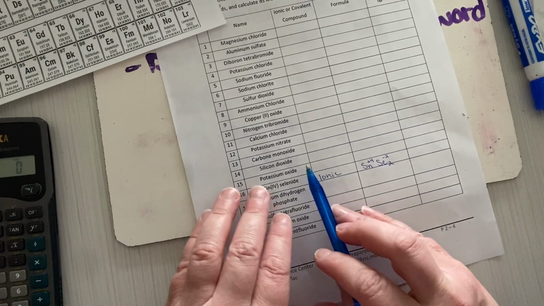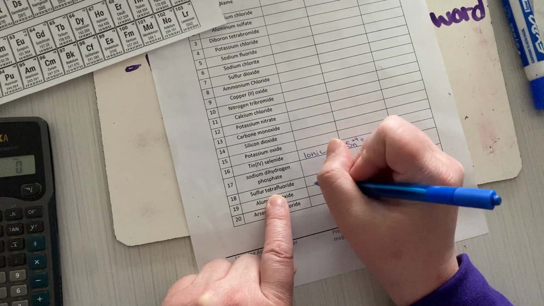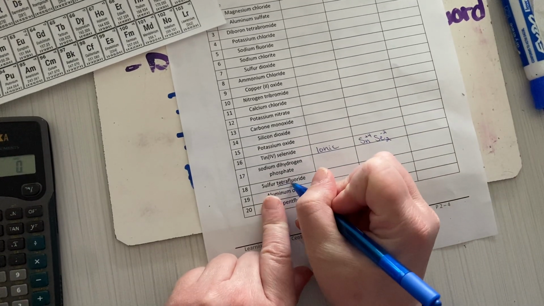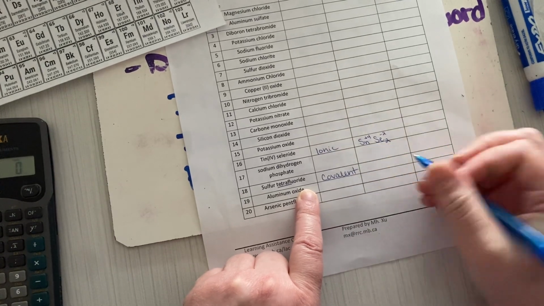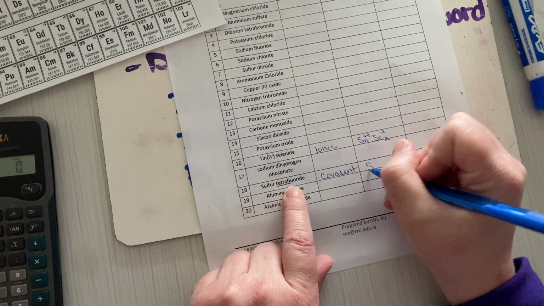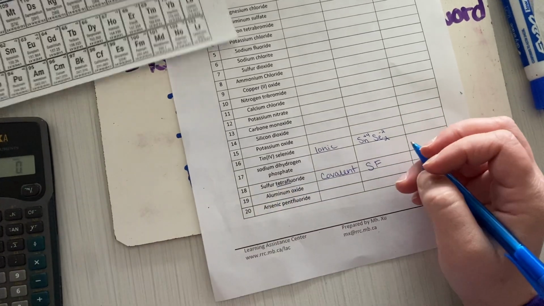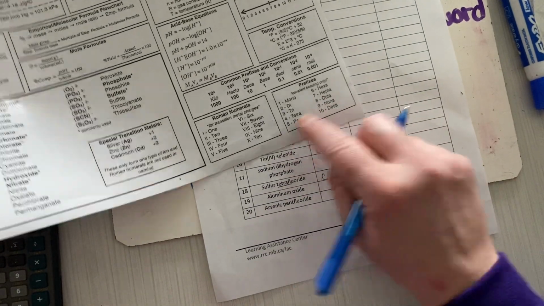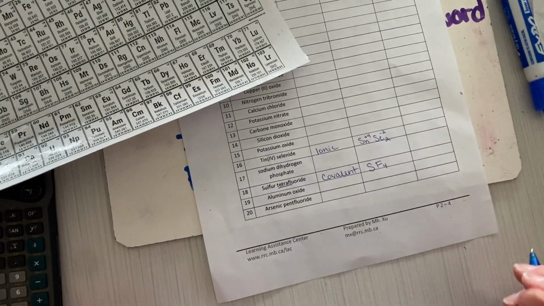Let's look at one more, let's look for prefixes. Sulfur tetrafluoride. Because we see the prefixes, we know that's going to be covalent. And sulfur is S, fluoride is F, and tetra means 4. And then again, you can figure up your molar mass on that side.